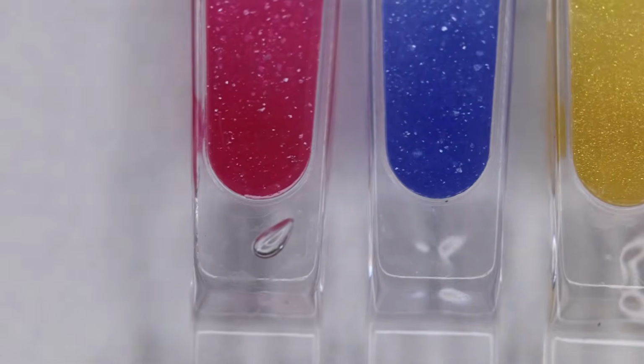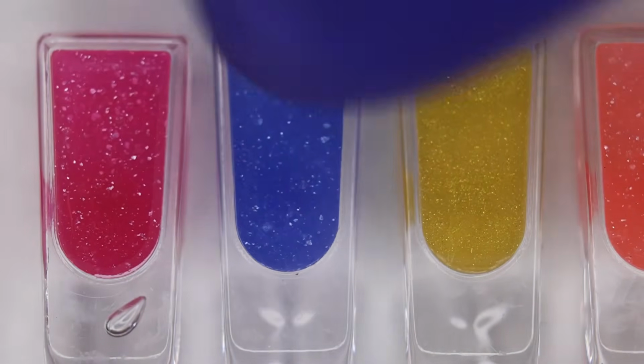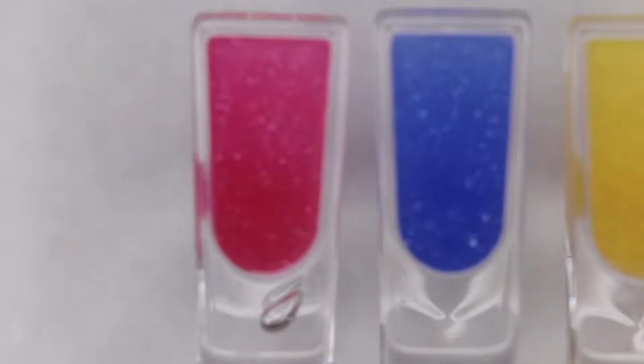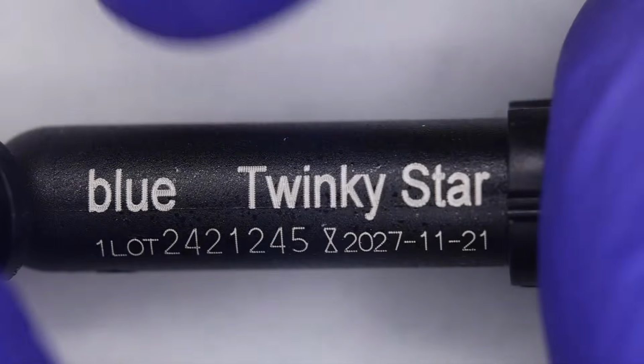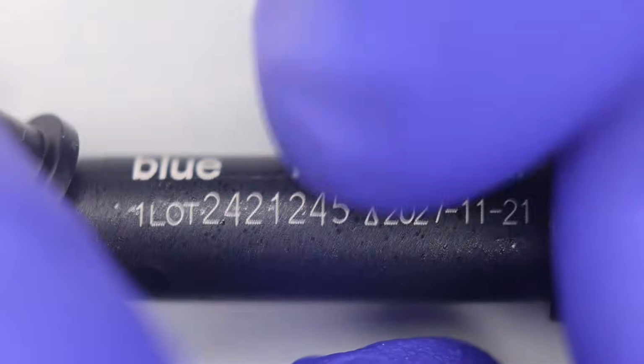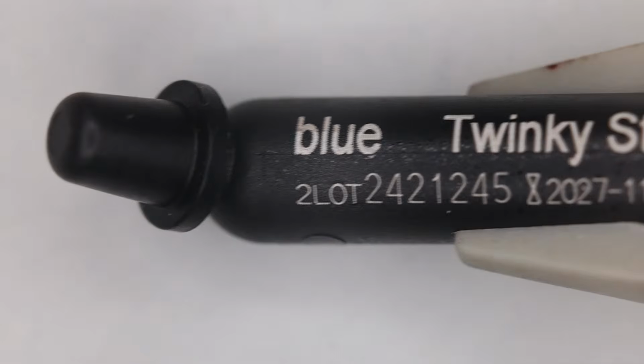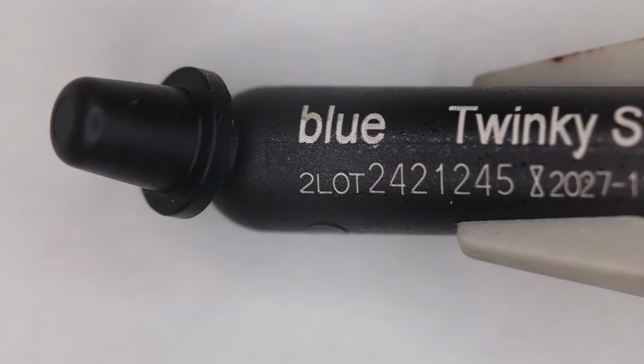This is a glittering shade from Twinkly Star. So let us select this blue color. This is the compule of the blue color that we select, and we place it in the compule gun. Once we place it in the compule gun, now we are ready to fill the composite.